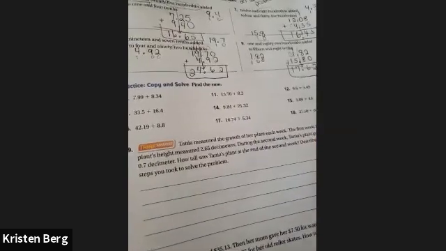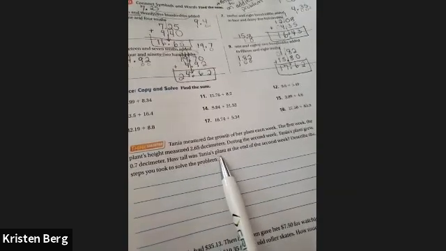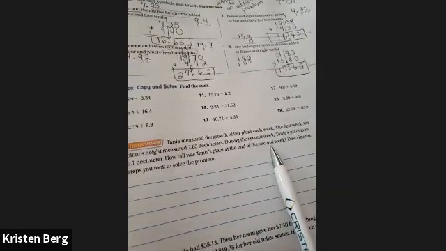All right, so then if you want more practice, you may certainly do so, but this is not required. Here it says, Tanya measured the growth of a plant each week. The first week, the plant's height measured 2 and 65 hundredths decimeters. During the second week, Tanya's plant grew 7/10 of a decimeter. How tall was Tanya's plant at the end of the second week?